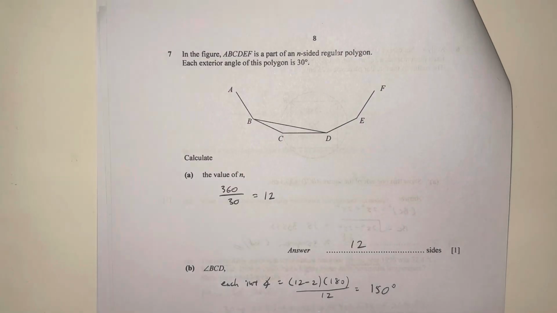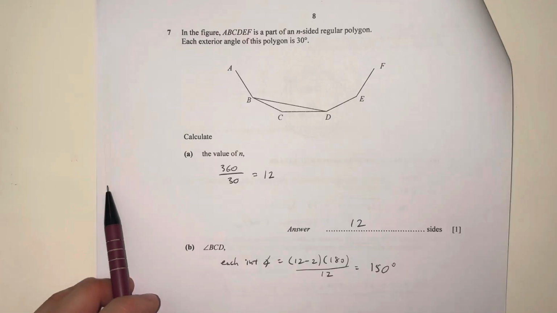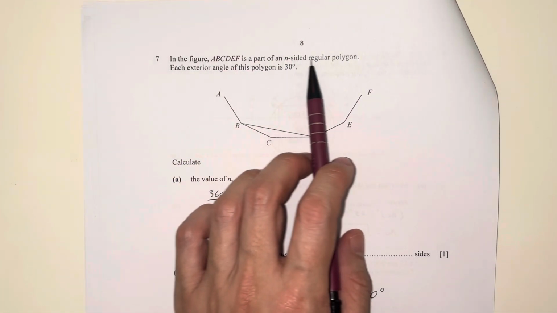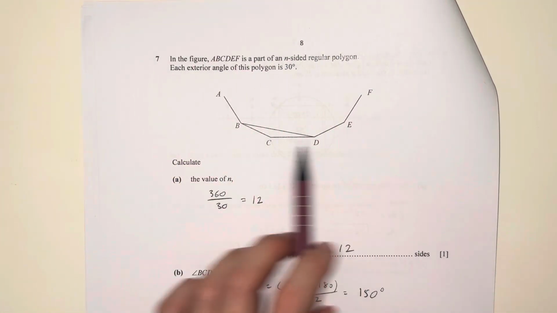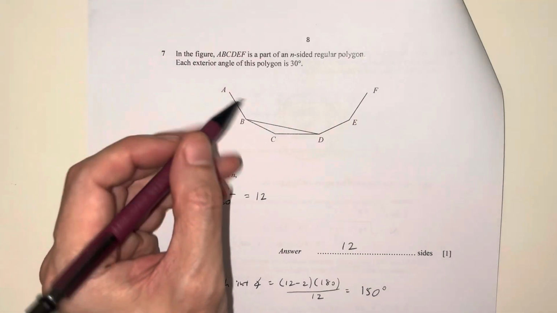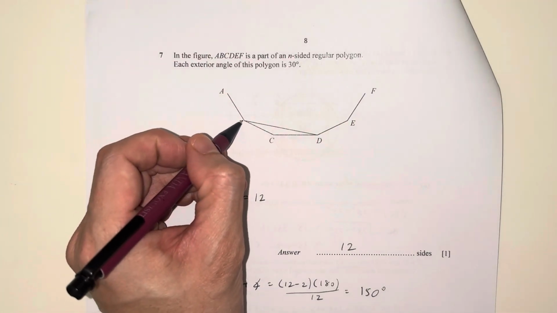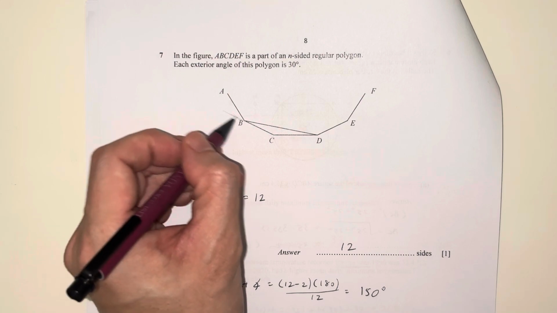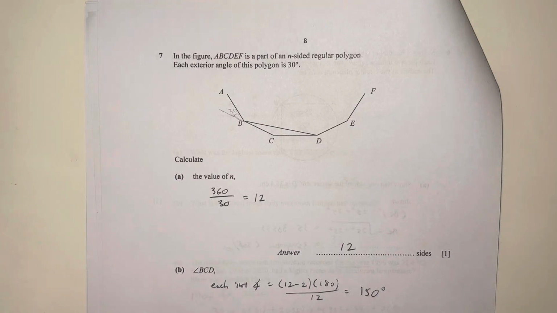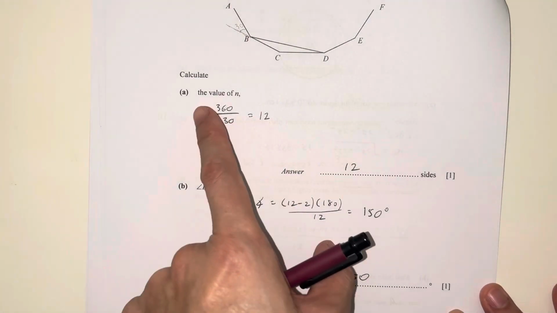Okay, the next question is polygon. We are not testing this in 2025's end of year papers, but since we are here, let's just explain it for completeness's sake. So in this case, we have some n-sided regular polygon, not sure how many sides, and each exterior angle is 30. So that means if I extend this out into a straight line, this is the 30. So this is where the exterior angle is. Then they ask you to find the value of n.